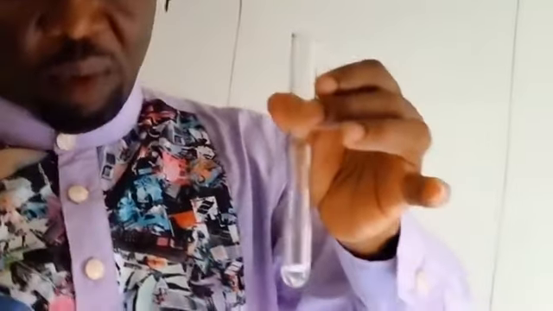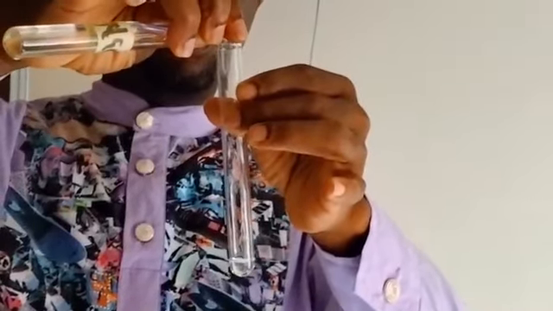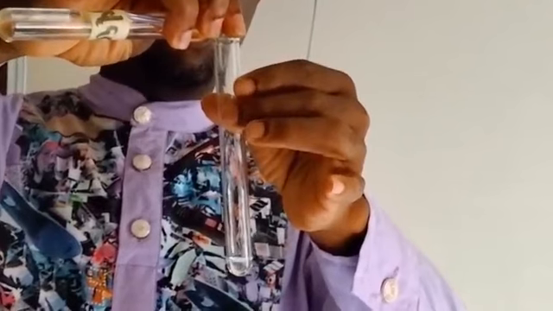Then we are now going to add sodium hydroxide, NaOH, freshly prepared. We're going to add it in drops, a little amount of it into this place. Just a drop. You can use the dropping pipette, or just add a little amount of it into it.